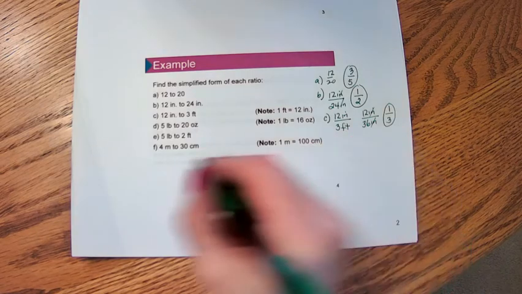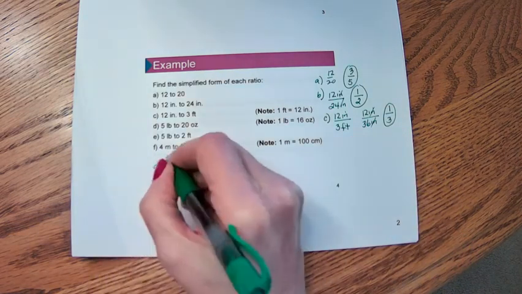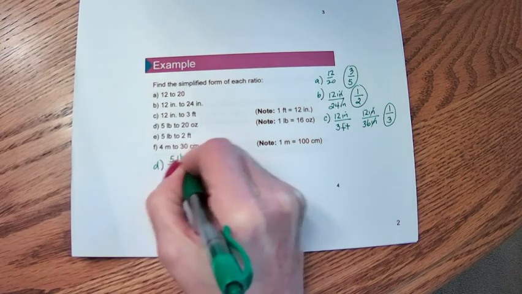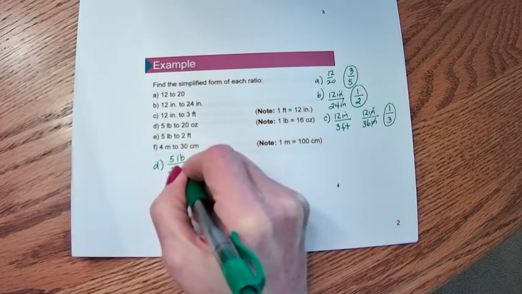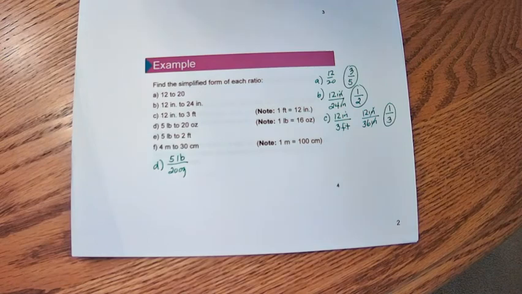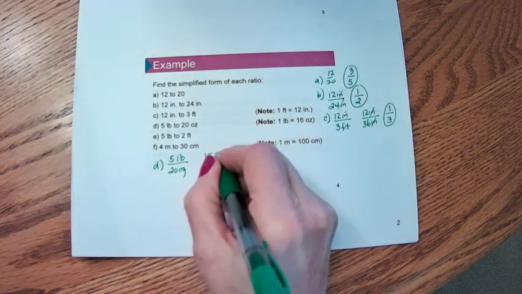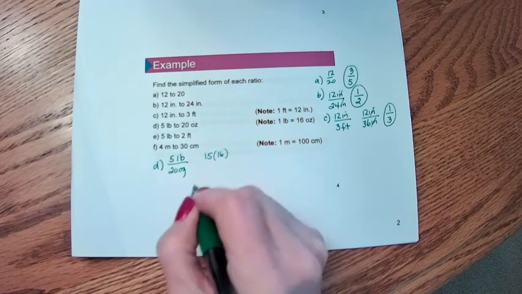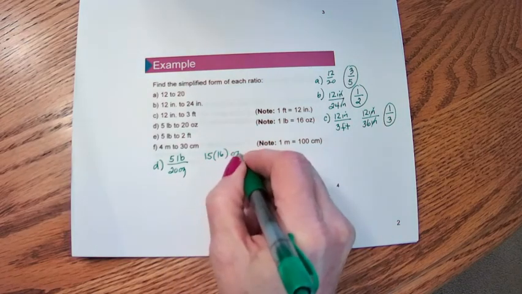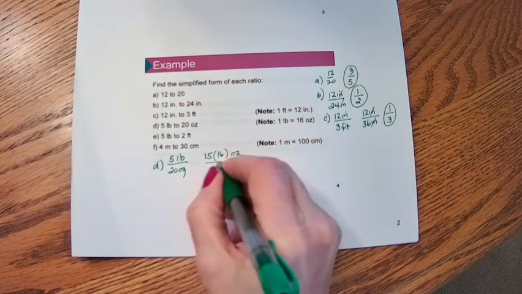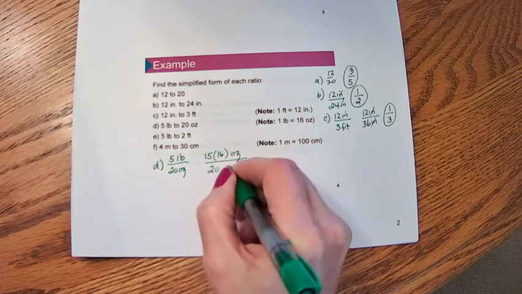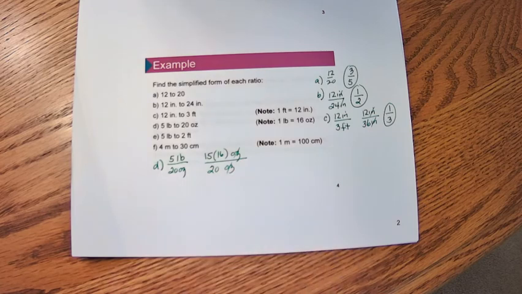Okay, how about D? We'll go ahead and put D over here. 5 pounds to 20 ounces. All right, so they're both units of weight. And here we see that there are 16 ounces in a pound. So instead of 1 pound, we're going to change this to ounces. So rather than 1 pound, we're going to have 16 ounces over 20 ounces. And our ounces are going to cancel.